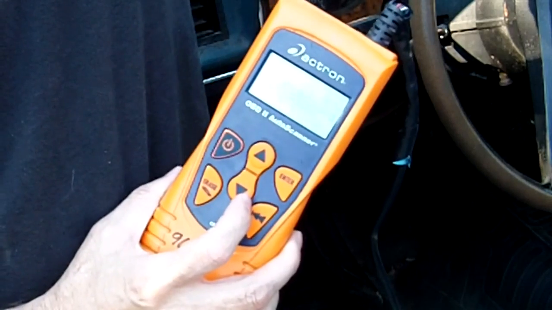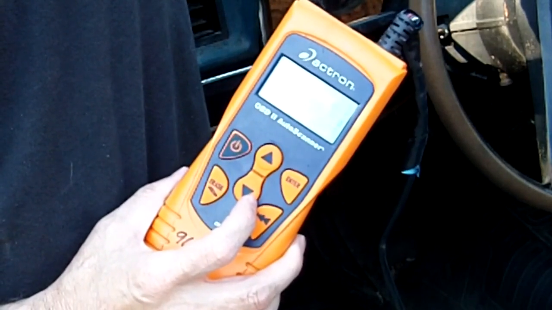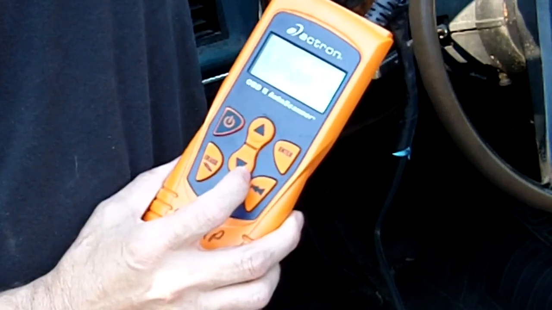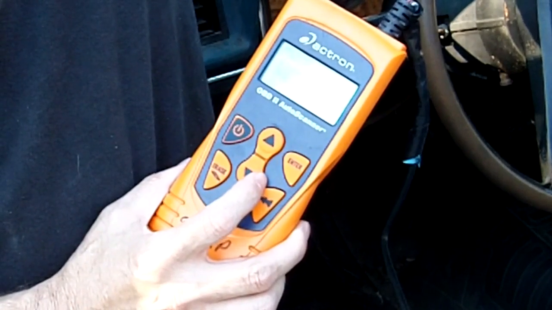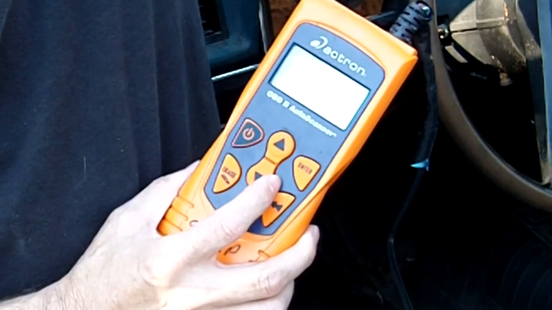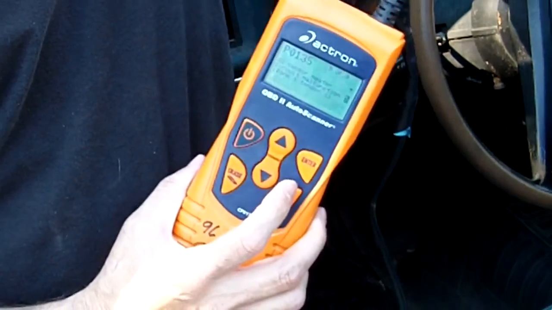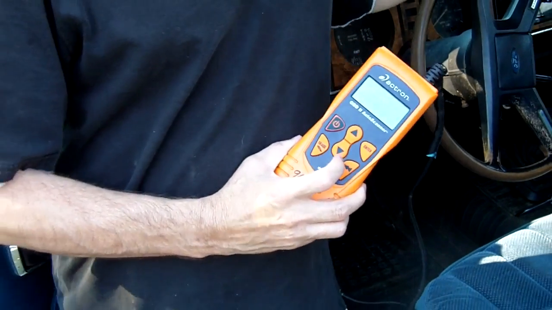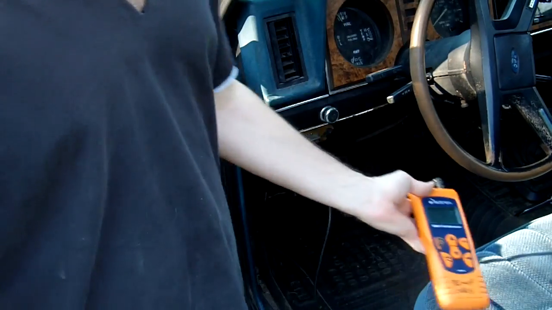Okay, so that is the one that I was concerned about. I had told people that that was what the problem was, but everybody told me, nah, it can't be the oxygen sensor, and it is the oxygen sensor. So anyway, this right here is our code, and this is what we had to get.